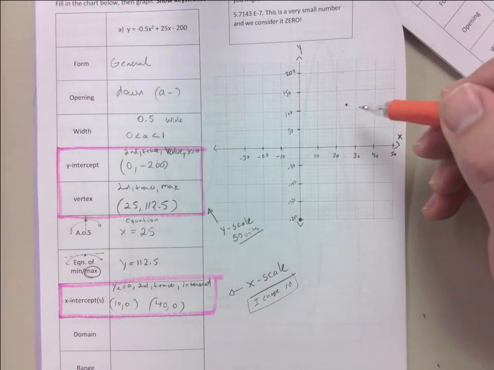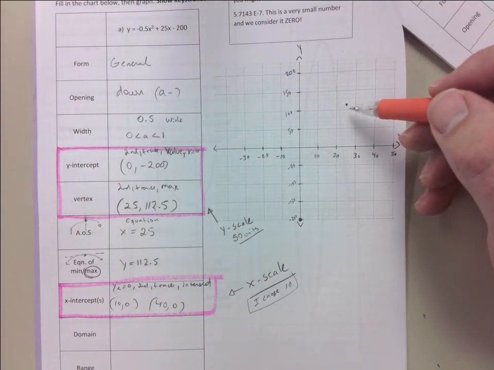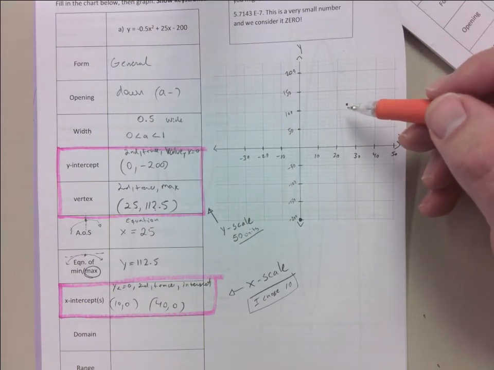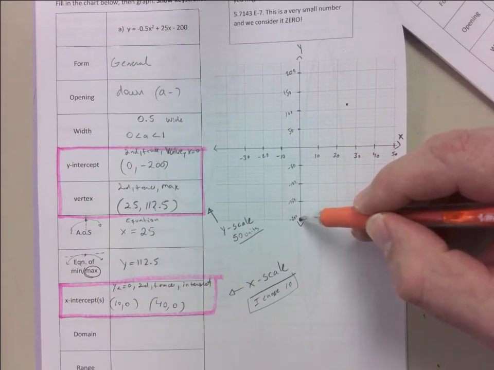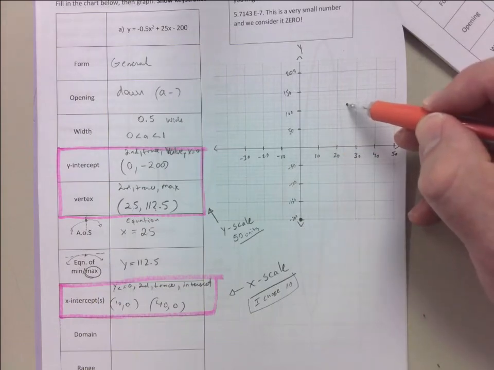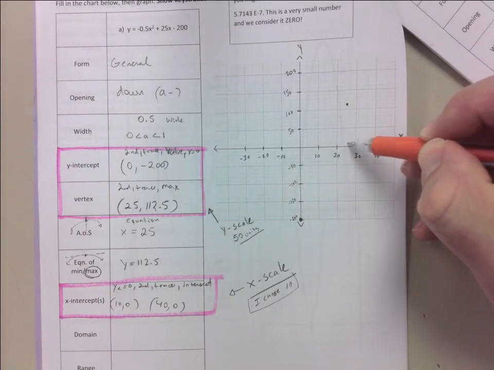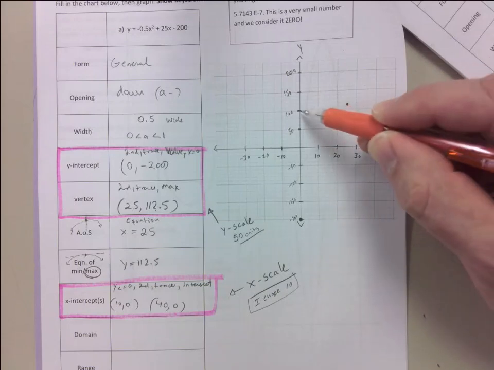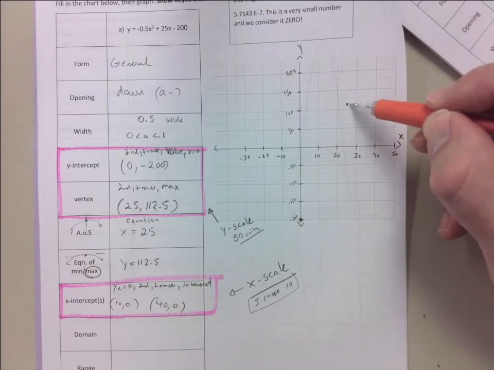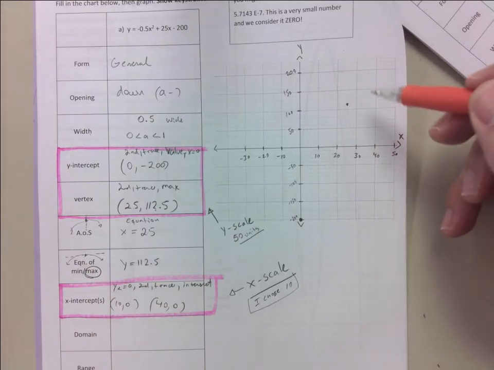And I'll tell you something, if you have to kind of guess, close enough is good enough. But when it's exact, we want it to be exactly where it should go. You know what I mean? So close enough is good enough because it's between 20 and 30. I went up there, and 112. This would be 110, so 112 would be right about there. So we're not going to mark this wrong if it's a little bit off.